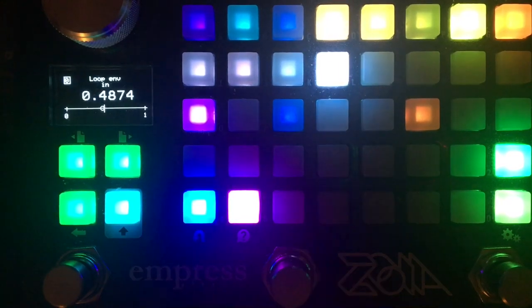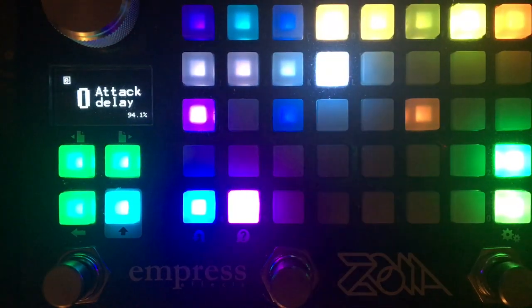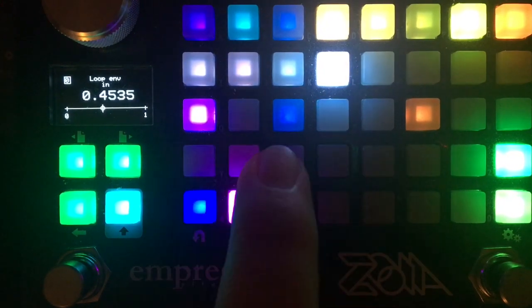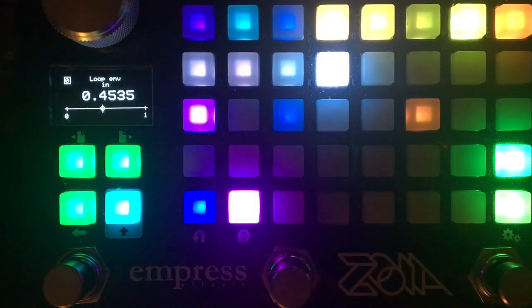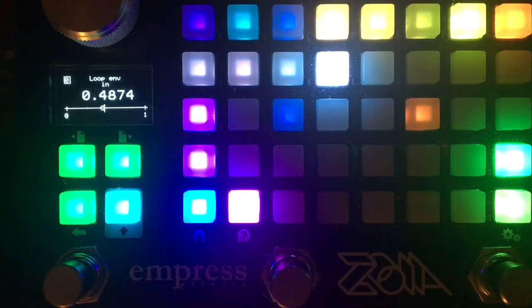So again, you can loop the envelope, and when this is set really low, you get sort of ring mod sounds. And I guess I should point out that these pixels here represent each stage of the envelope as it plays. So right now the loop is off and everything's set low, so you don't see anything.